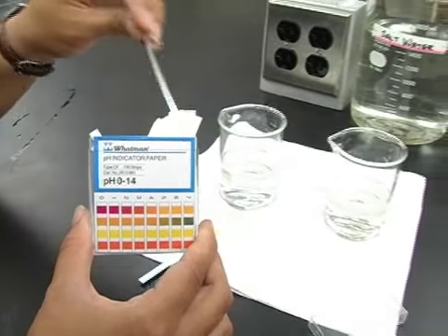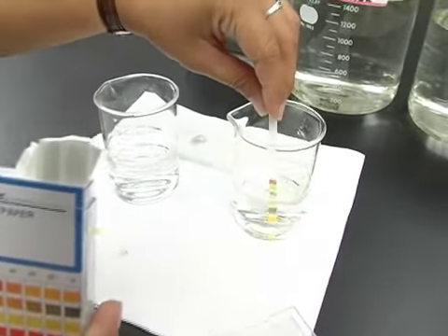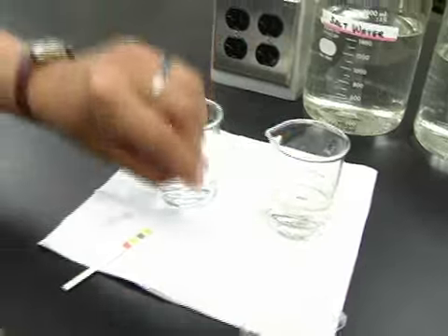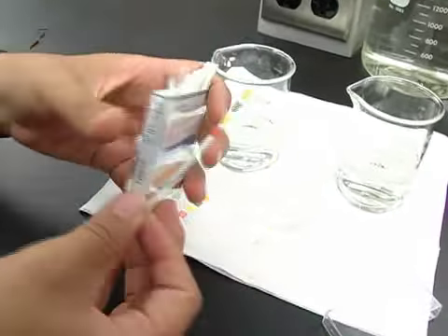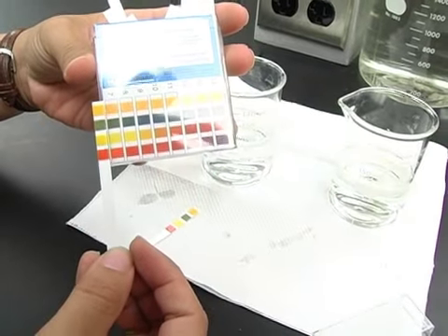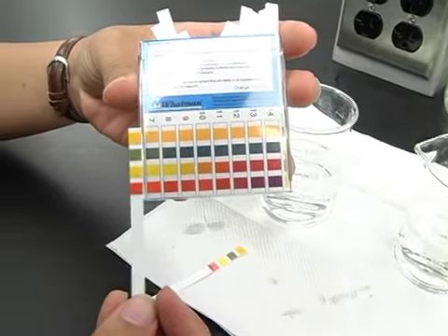To test for pH, use the pH indicator paper. Simply take one strip and dip the test area into the water sample. Remove and blot the excess water. Then, match the colors with the provided chart.